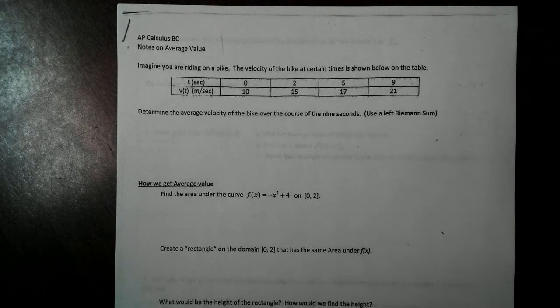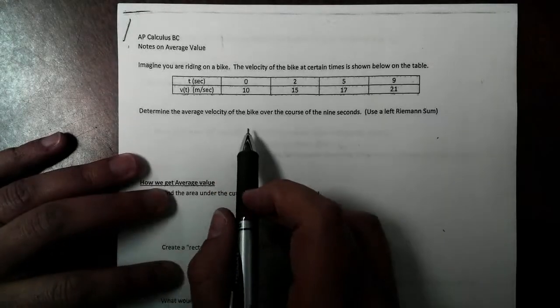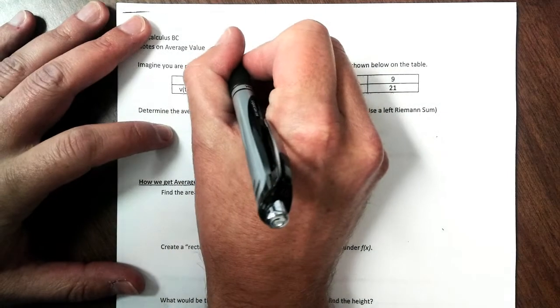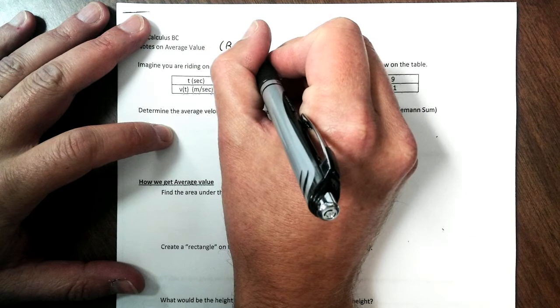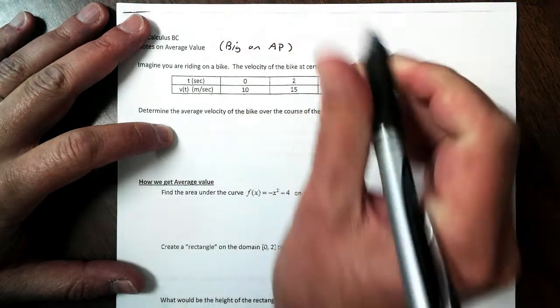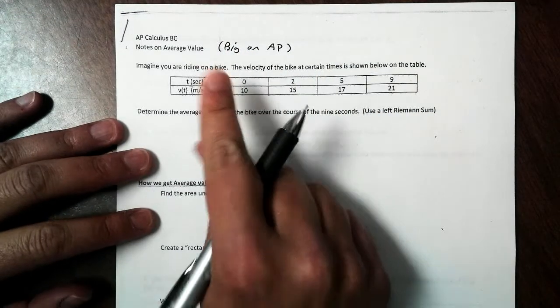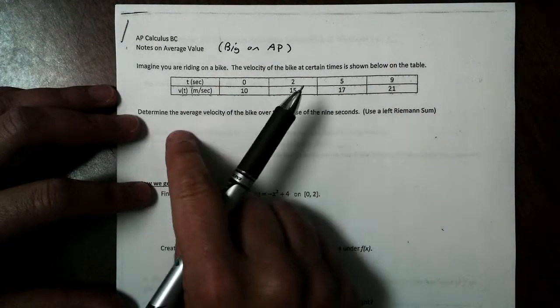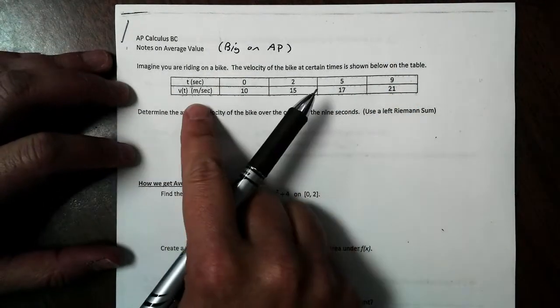Today we are going to talk about average value. This is a very big topic on the AP, so this is definitely one we want to be able to know. And it's a very easy topic as well. We've actually covered it quite a few times in the past week or so. So we're going to start off with kind of an easy problem.